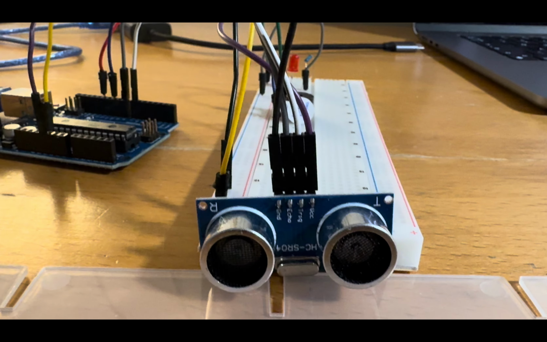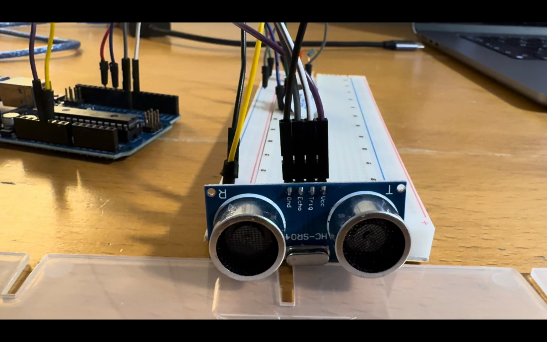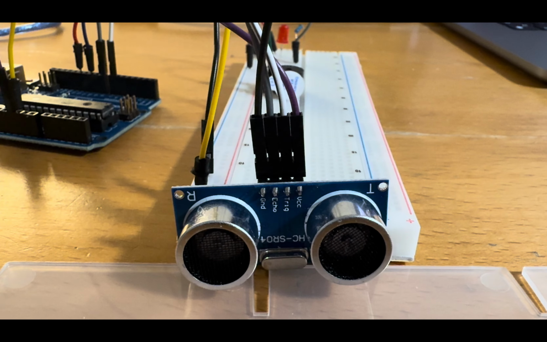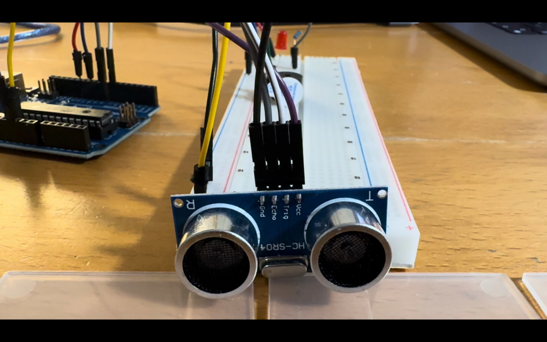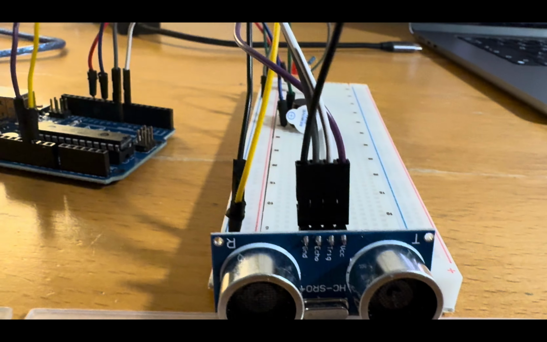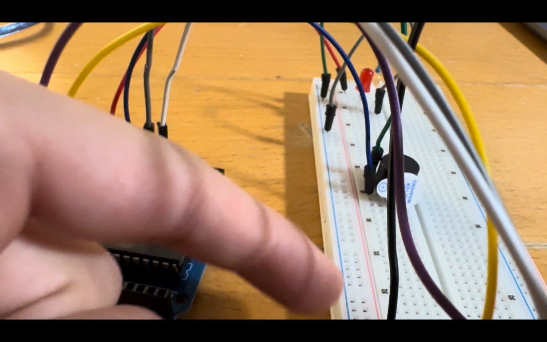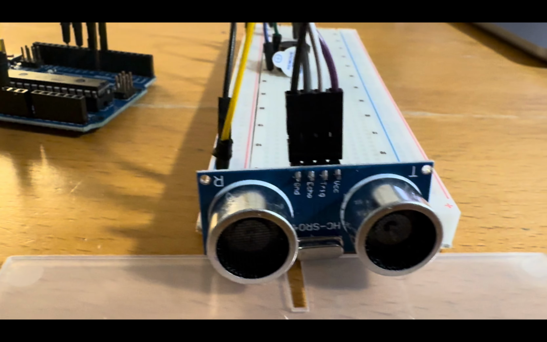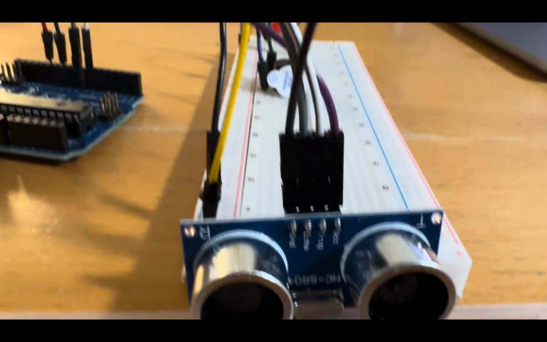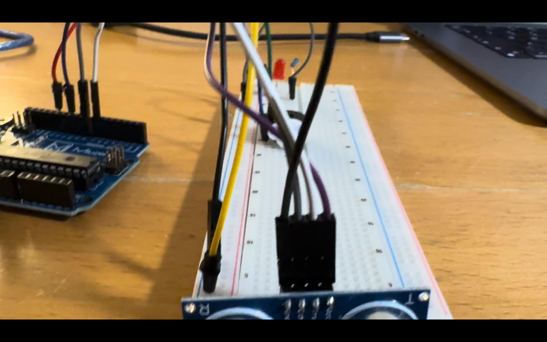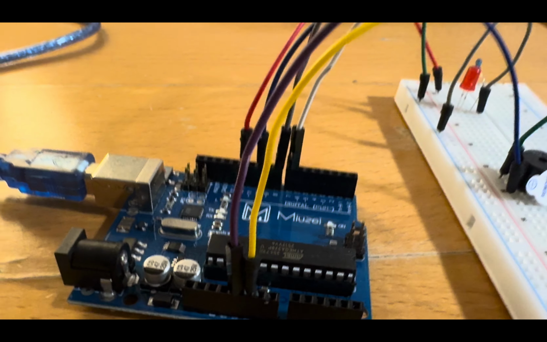The ultrasonic distance sensor has 4 different male to female cables. They're being connected, as you can see here, to ground, echo, trig, and VCC. Ground, I've got connected to the ground wire, which is connected to this blue line over here. The second one being echo, I've got connected to pin number 8. The third one being trig, I've got connected to pin number 7. And the fourth one being VCC, which I've got connected to the 5-volt pin.